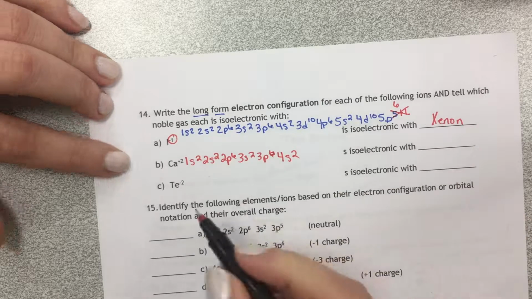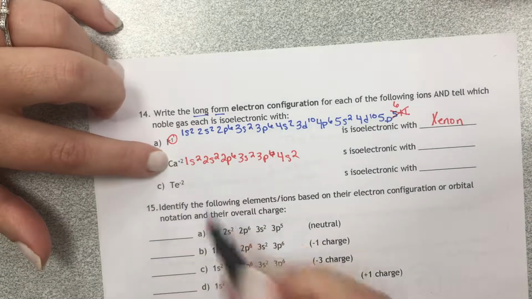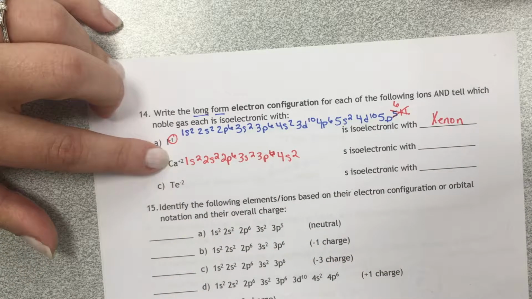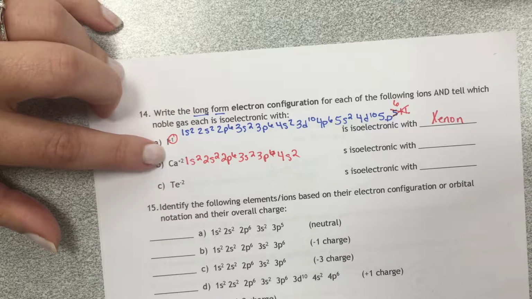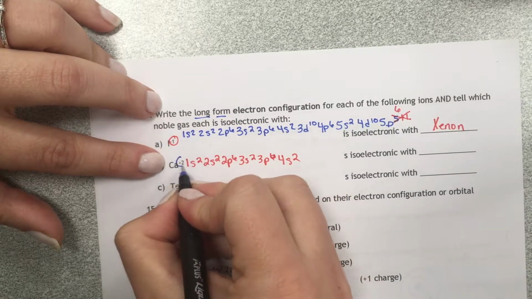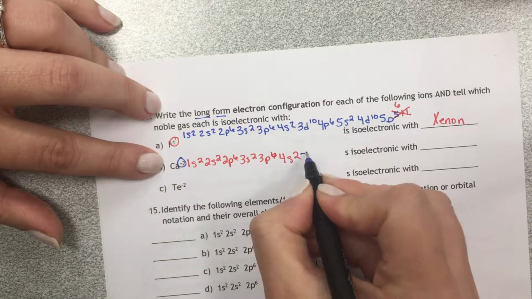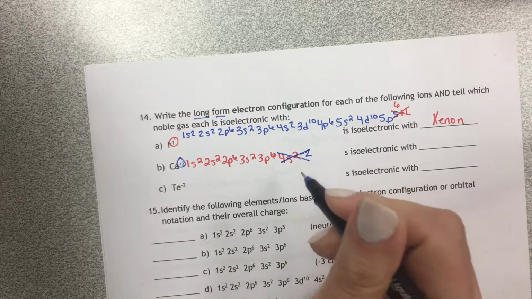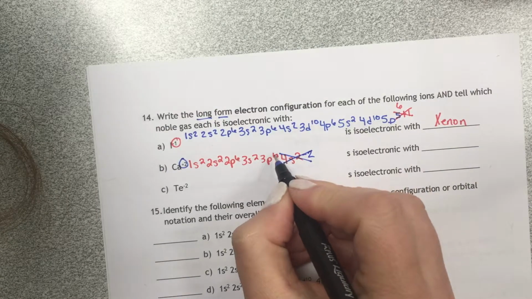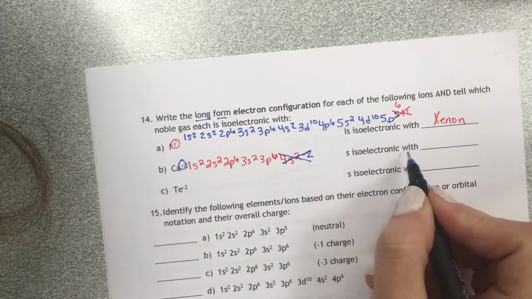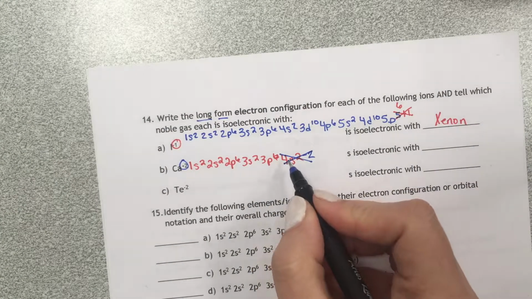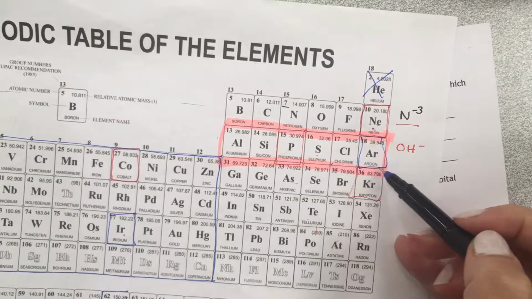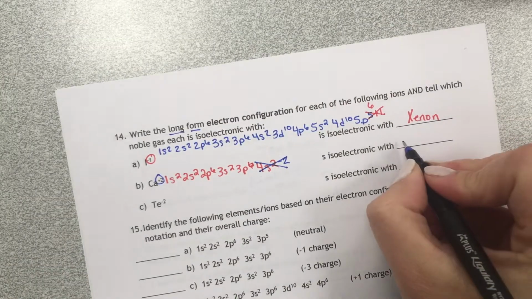The charge is a +2 charge, so we're going to subtract 2, which means we get rid of the 4s2. It cancels out that energy level. So it ends at 3p6, which is isoelectronic with argon.